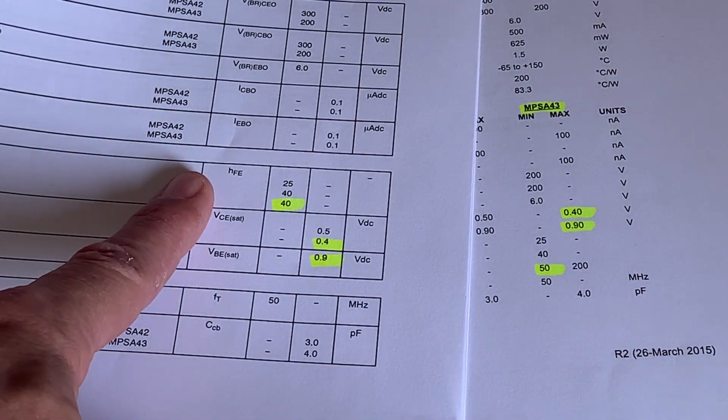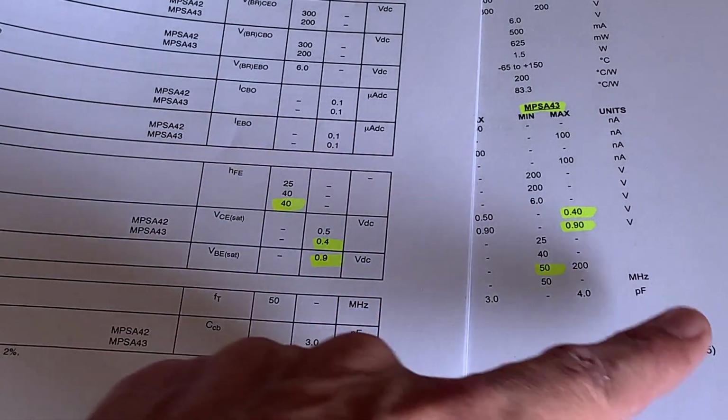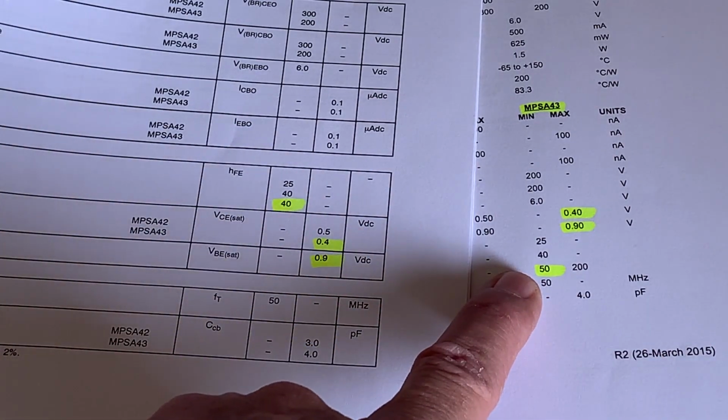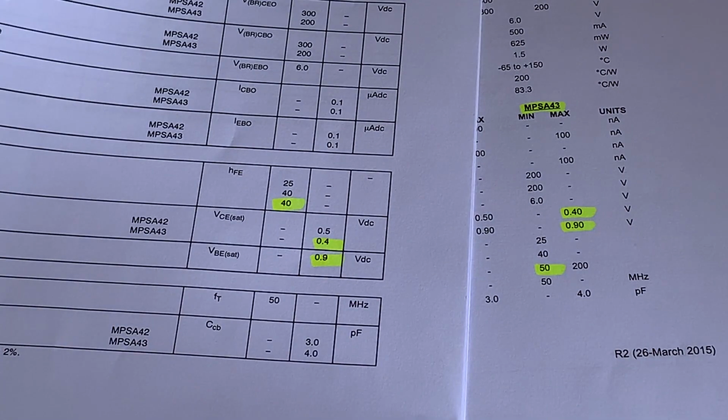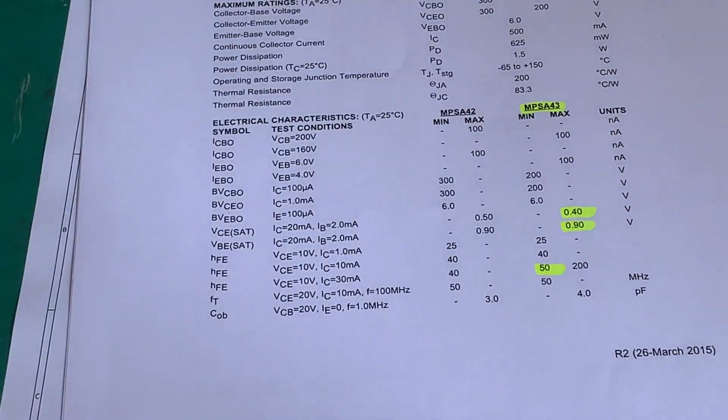Interestingly, this one has got a gain of 40, where the other one's got a gain of 50. So now what is the gain? But anyway, we've worked on a gain of 50 for this device.